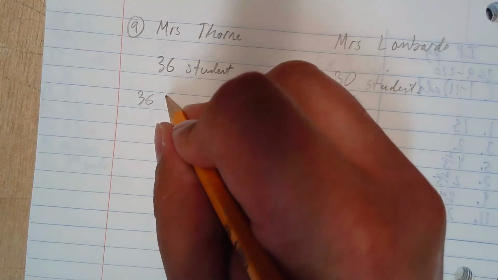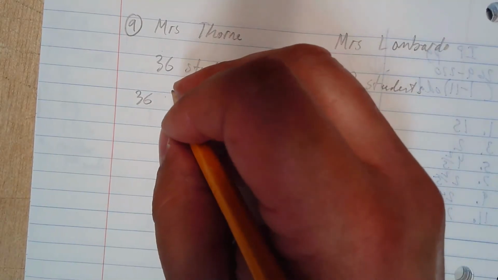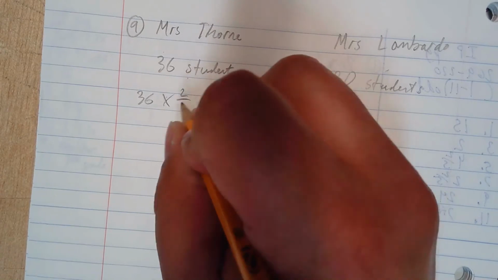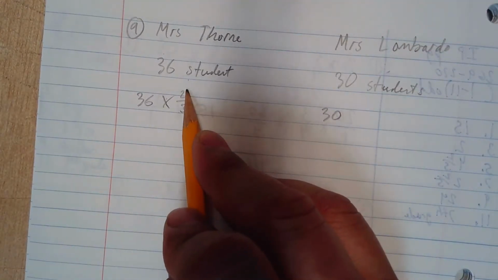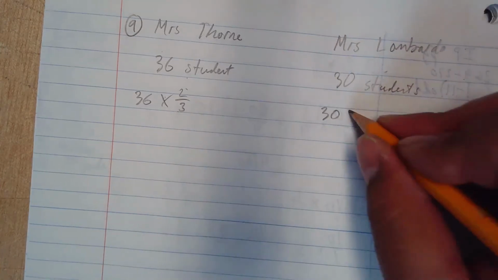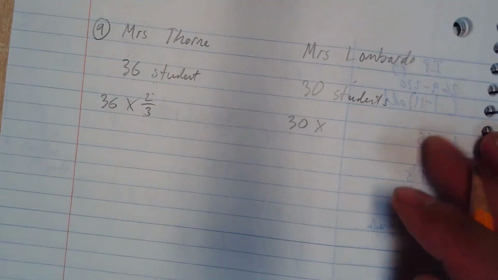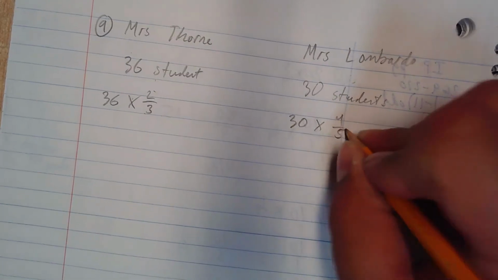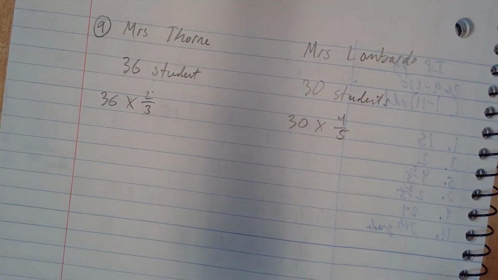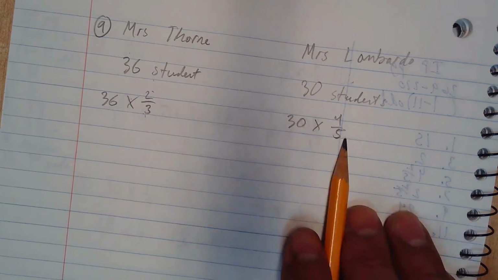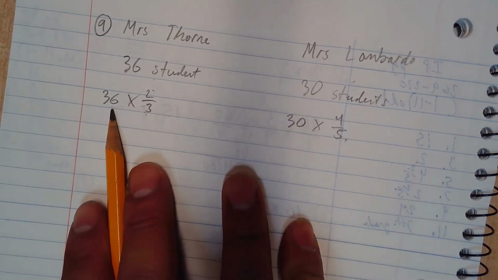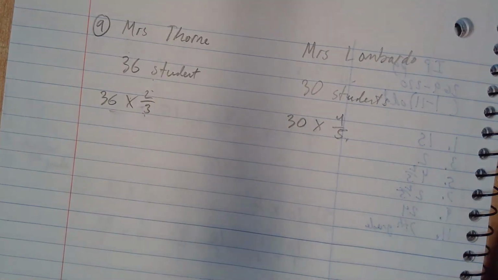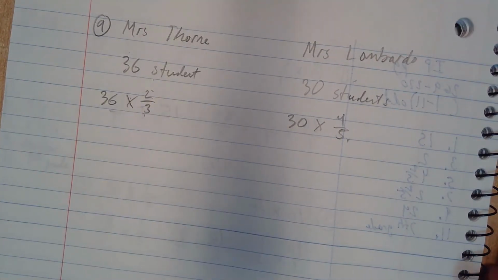Of the 36 in Mrs. Thorne's class, 2/3 watched it. So for every 3 students, 2 watched the TV show. That's a lot. It's almost 1. For 30, for Miss Lombardo's class, 4/5. For every 5 students, 4 watched the show. Now, you could estimate, say, well, this is close to 1, that's close to 1. And since Mrs. Thorne has more students, that means that Mrs. Thorne had more students that watched the show. You might be right, you might be wrong. We're not estimating here. Actually, you have to do the work.